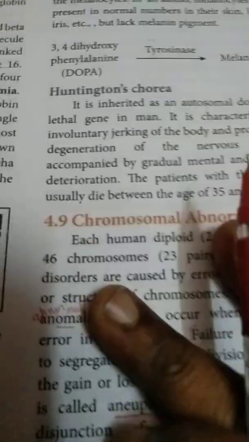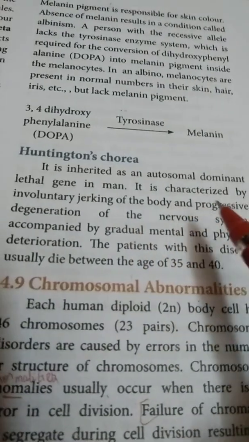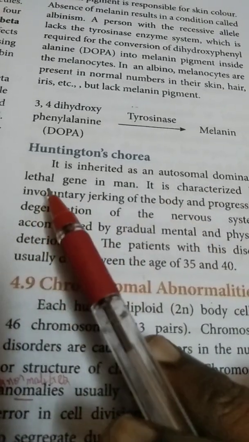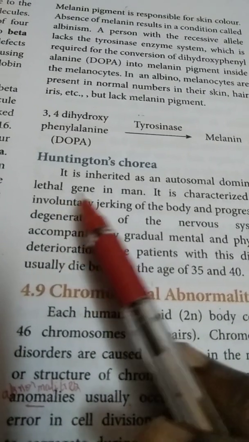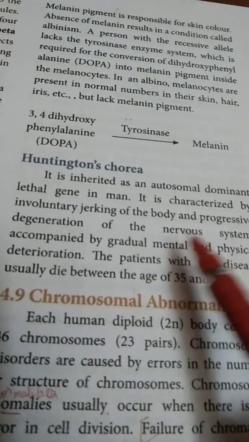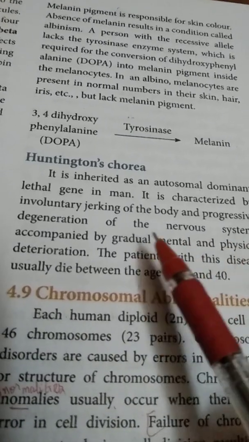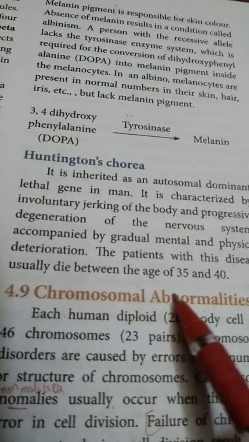Okay ma. The next one is Huntington chorea. It is an autosomal dominant lethal gene, a lethal gene meaning defective and creating much problem. It is a suddenly formed lethal gene. There is involuntary jerking of the body and progressive degeneration of the nervous system. The head and body keep trembling. Mostly around 35 to 40 years they die. Gradual mental and physical deterioration occurs.